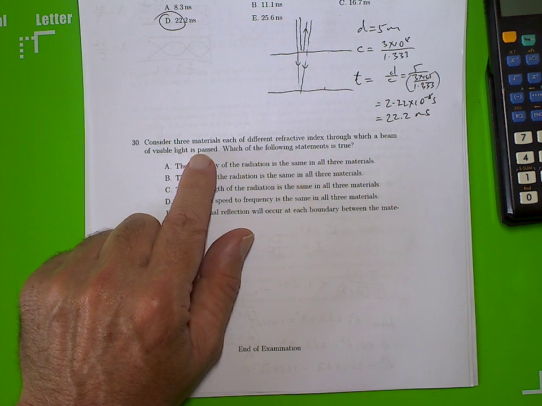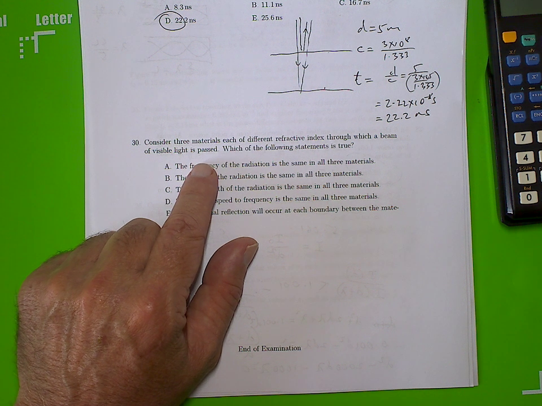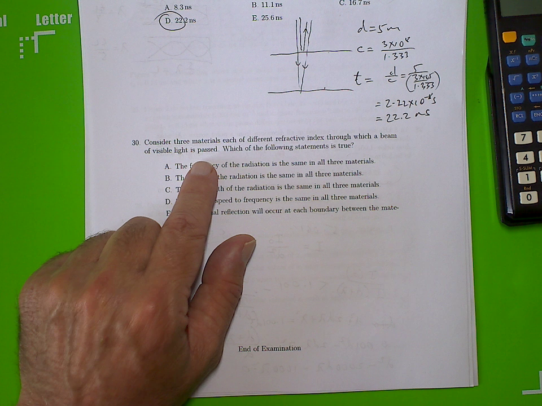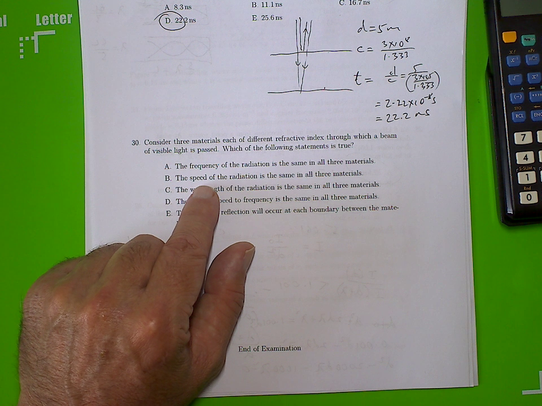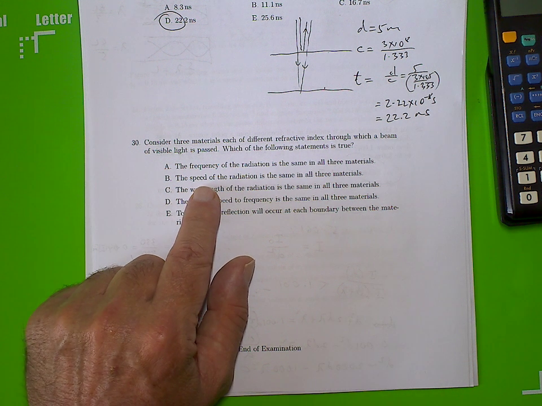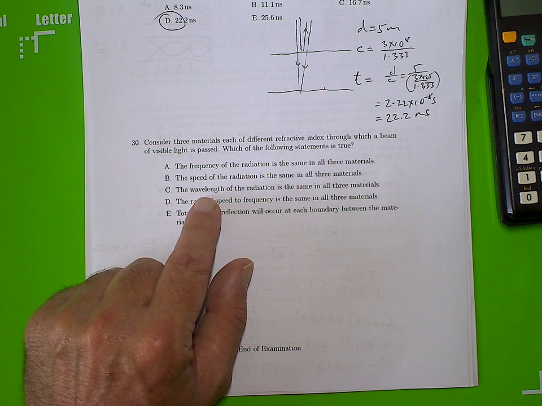Last question. Consider three materials, each of different refractive index, through which a beam of visible light is passed. Which of the following statements is true? The frequency of the radiation is the same in all three materials. That's true. The speed of the radiation is the same in all three materials. No, it's our definition of a refractive index. The speed is different. The wavelength is the same. No, it won't. They get squished up as they go slower.